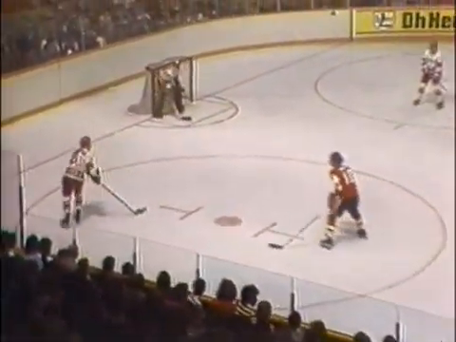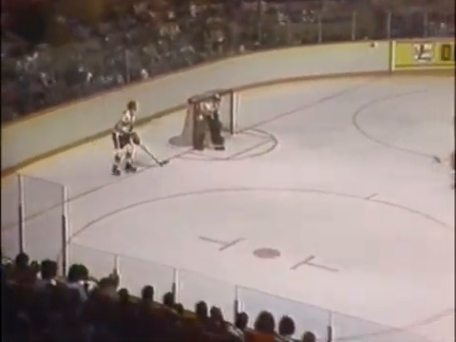Gives it to Lefleur. Lefleur at the side of the goal. Dumps it back. Mahovlich shot. Stopped in front. Loose puck. Oh, and Tretiak robs Guy Lefleur from close range. Lefleur with Maltsev. Taken by Vasiliev. Vasiliev of the Soviet Union with Lefleur checking him. Canada 3, the Soviet Union 1.